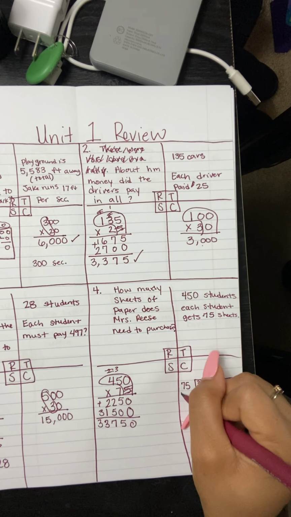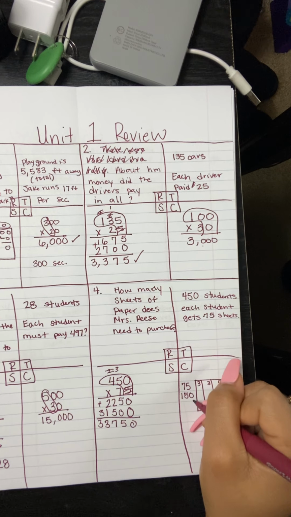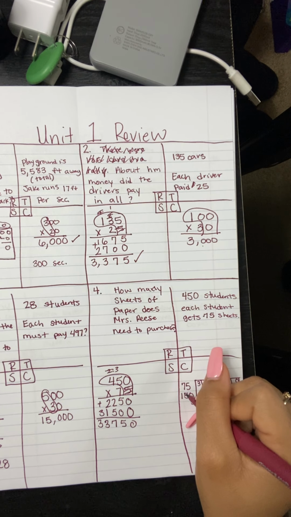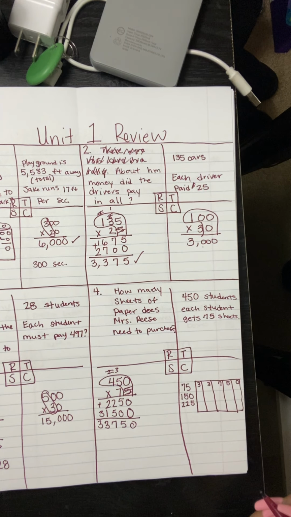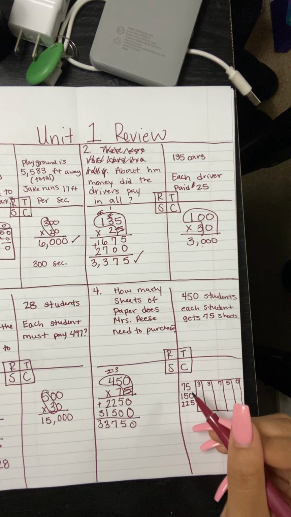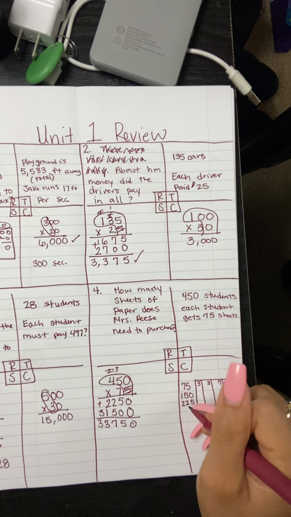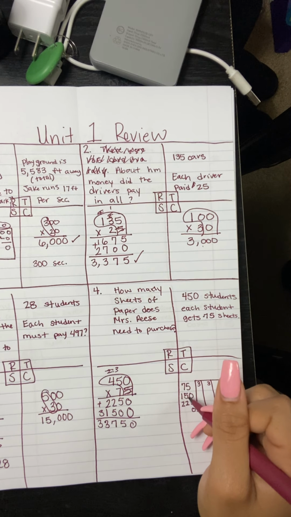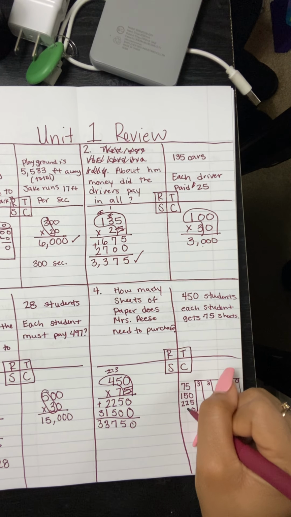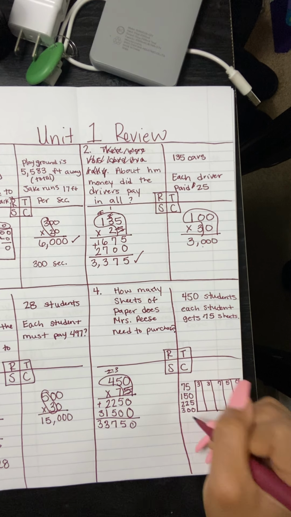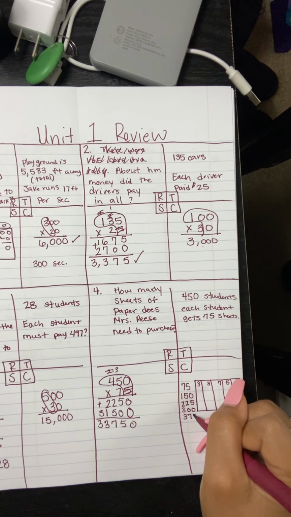75 and 75 give me 150. 5 and 0 give me 5. 7 and 5 give me 12. Drop 2, carry 1. So I'm at 225. 5 and 5 give me 10. Drop my 0, carry my 1. 7 and 1 give me 8. Plus 2 is 10. Drop my 0, carry my 1. I'm at 300. Next one is 375.